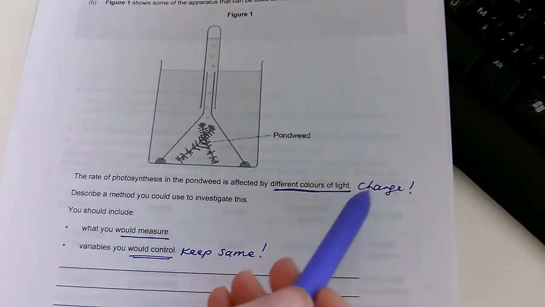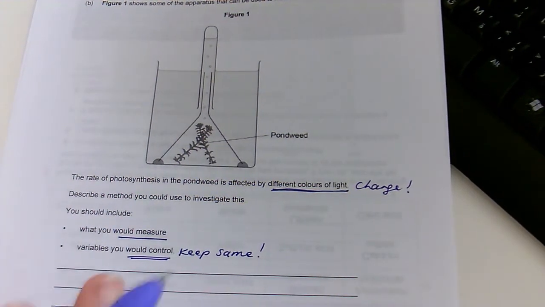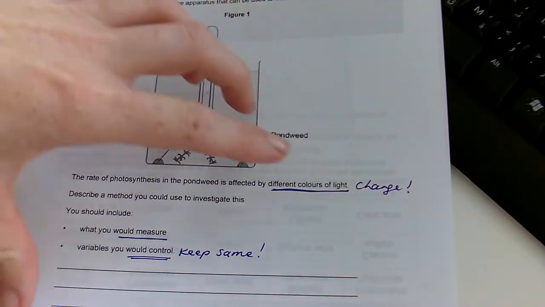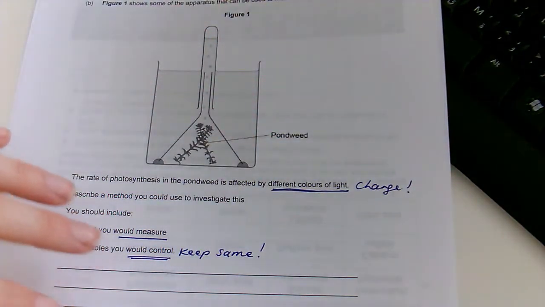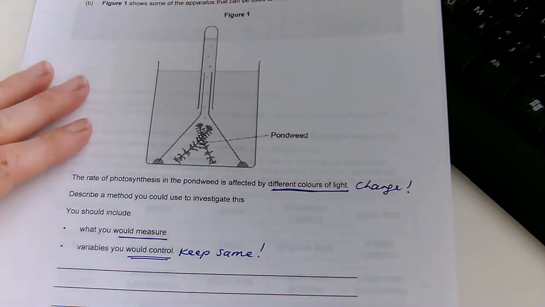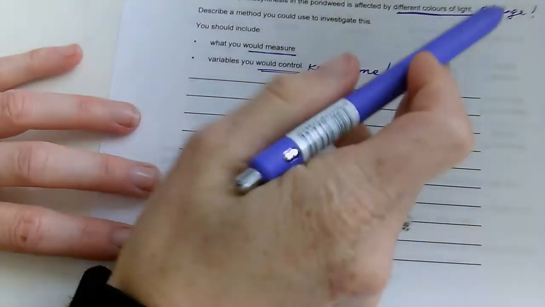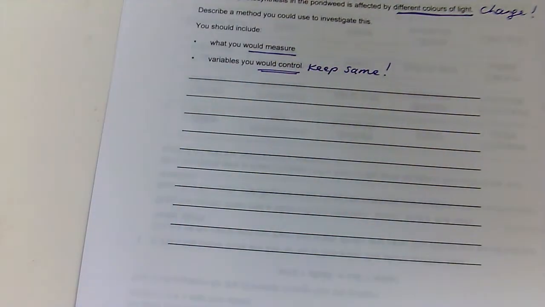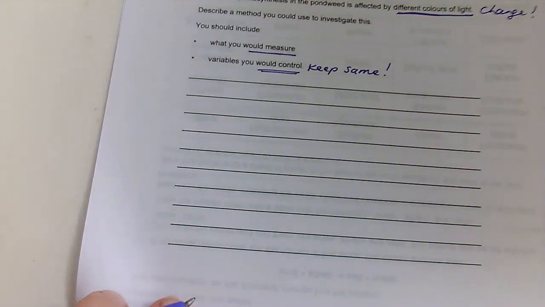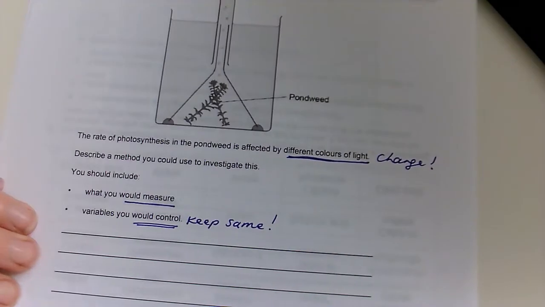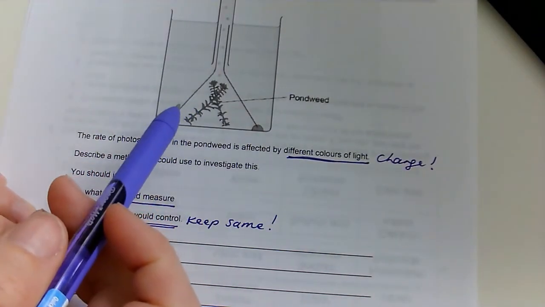Any experiment is always following exactly the same formula. It's chemistry or biology. You need to think about what it is you're changing, what it is you need to keep the same, and what you will measure for your result. Now it's a 6-mark question, so I need to make sure that I've included a number of different points. Having those 3 actually helps me to structure how I'm going to approach my answer. So I've got my diagram here. It's sort of half given me what I'm going to do.